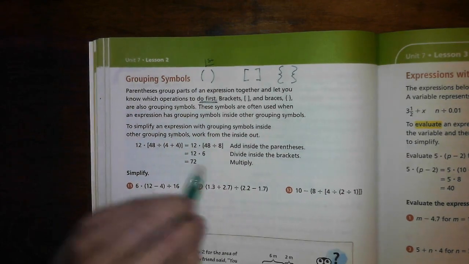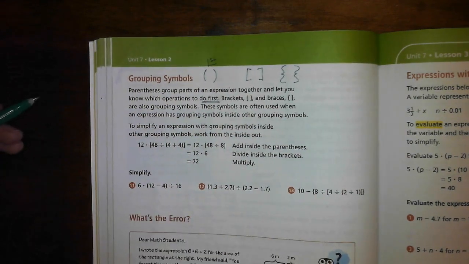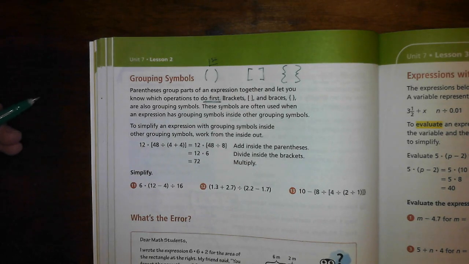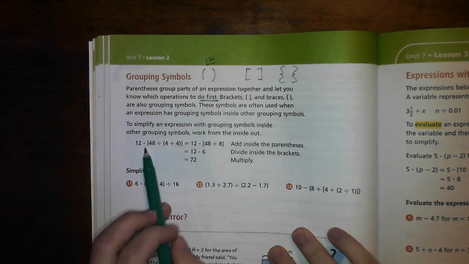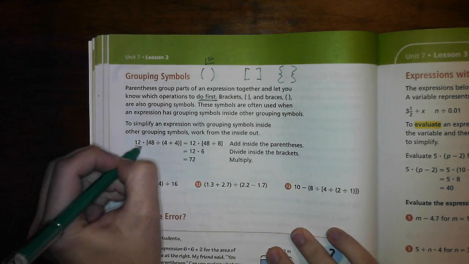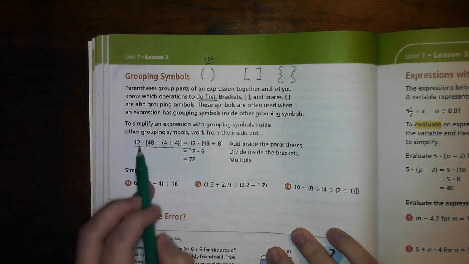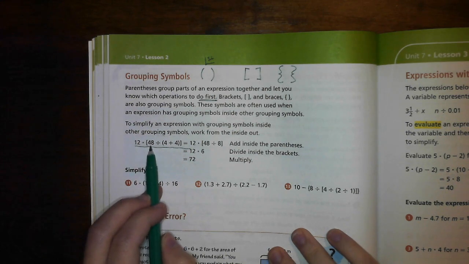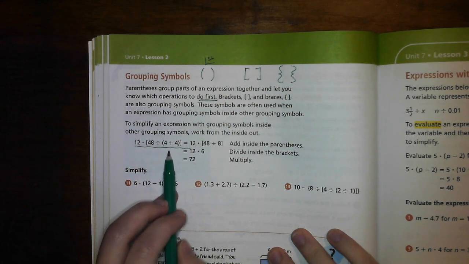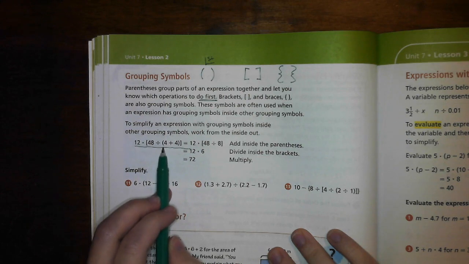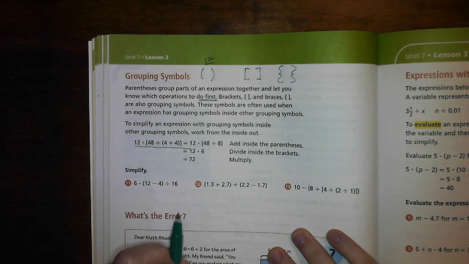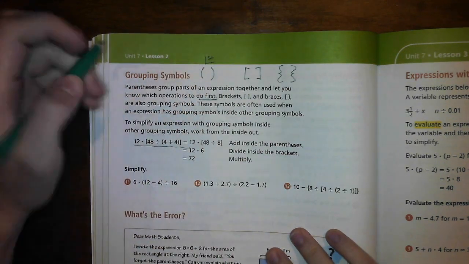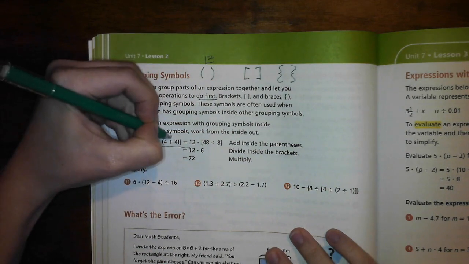So, as we get more advanced in our expression simplifying, you might see something like this, where we have 12 times the quotient of 48 divided by the product of, the sum of 4 plus 4. So what you do first is parentheses always.